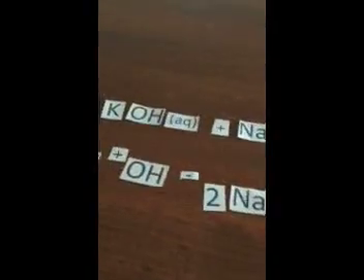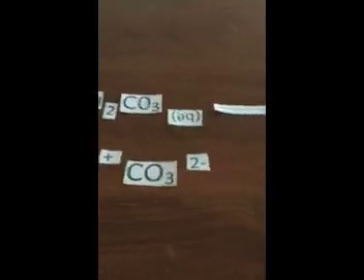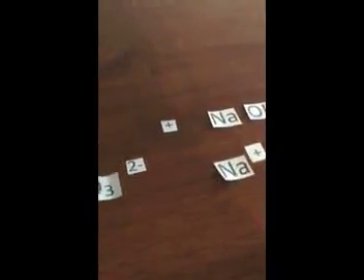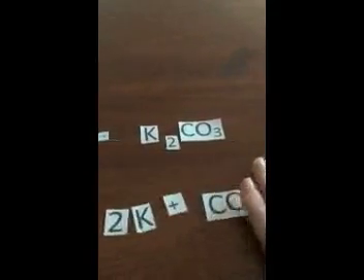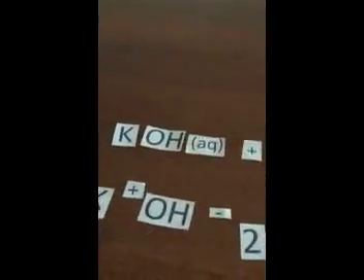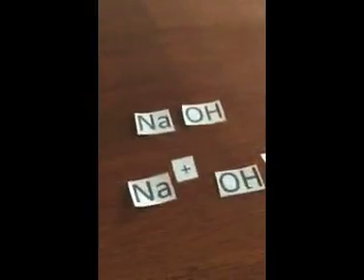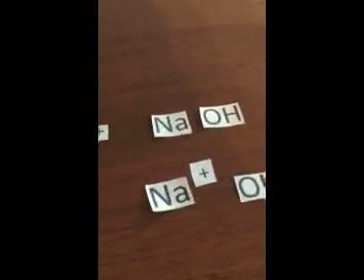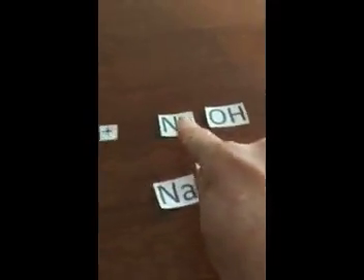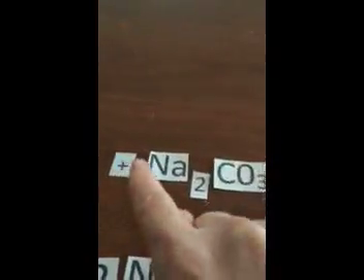So now what we need to do is have a look and see, are these charges all balanced? Yes. But is our equation up the top balanced? We've got potassium hydroxide, sodium carbonate, potassium carbonate, and sodium hydroxide. Let's check how many sodiums there are. Well, there's 1 sodium on this side, but when we come over here, there's 2. We can't leave them like this. This means that we've got an unbalanced equation.